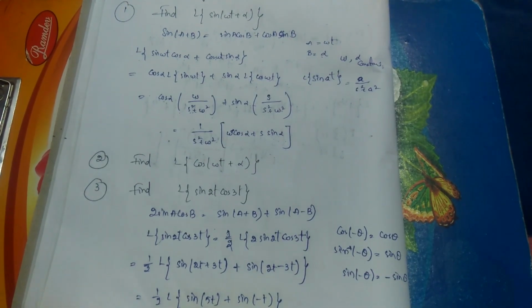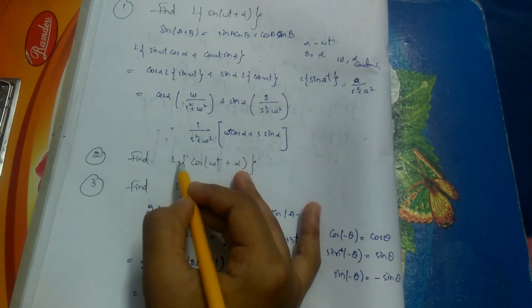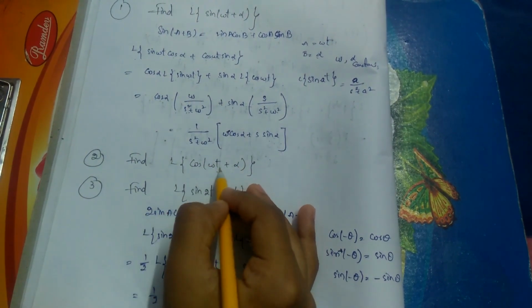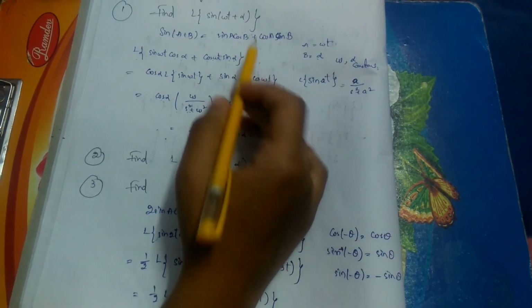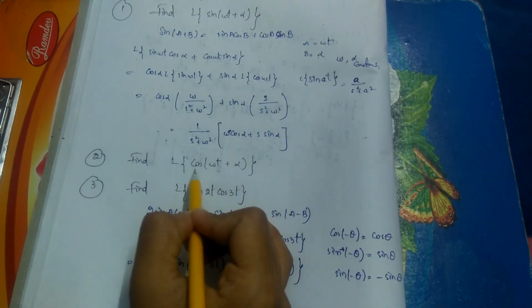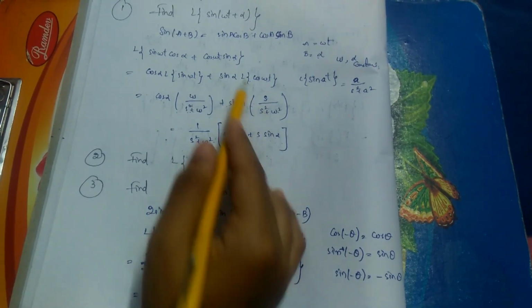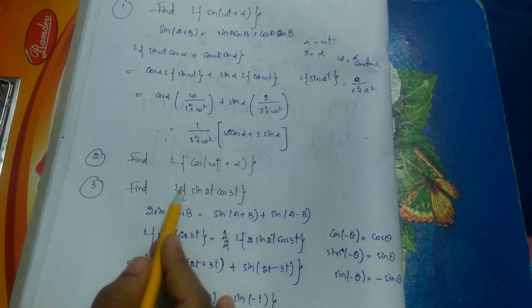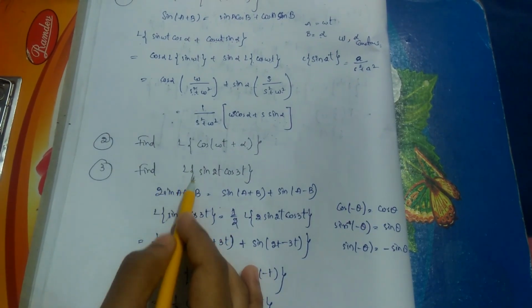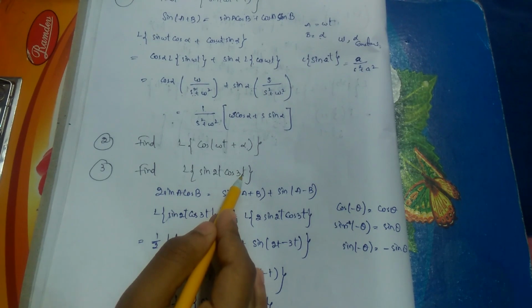And then the second problem is also the same. Find the Laplace transform of cos of omega t plus alpha. Here the same form, we have to use the formula for cos of a plus b and simplify it. Then the third problem, find the Laplace transform of sine 2t cos 3t.